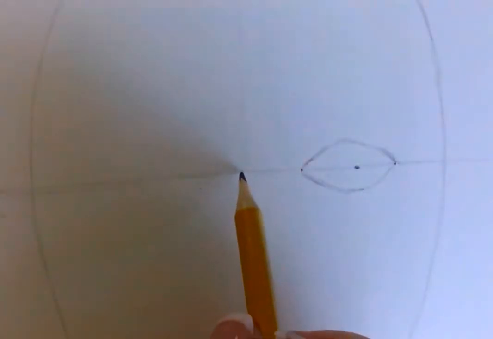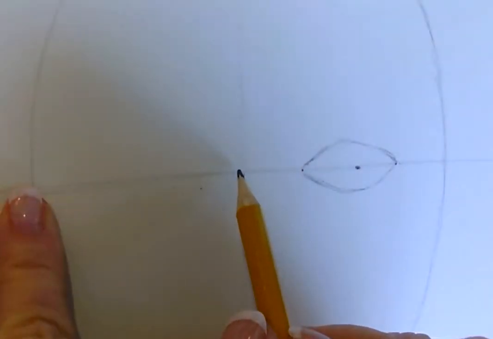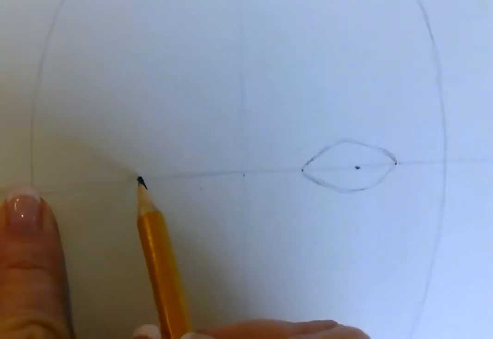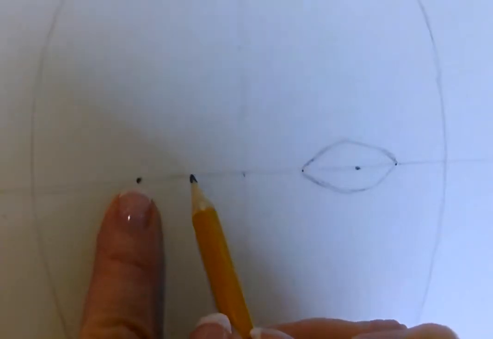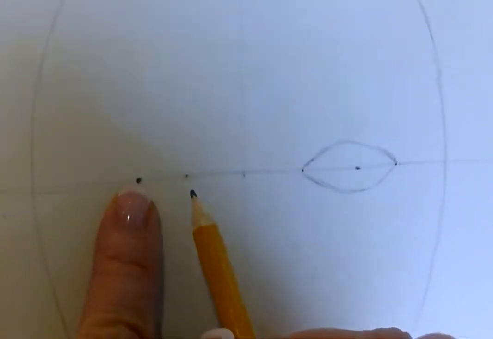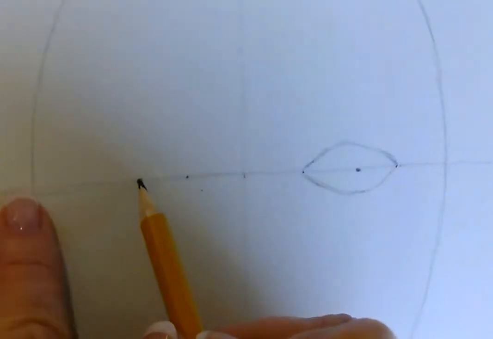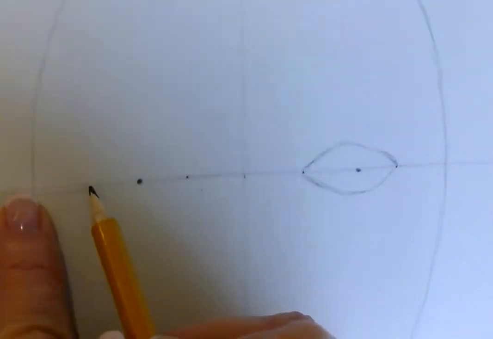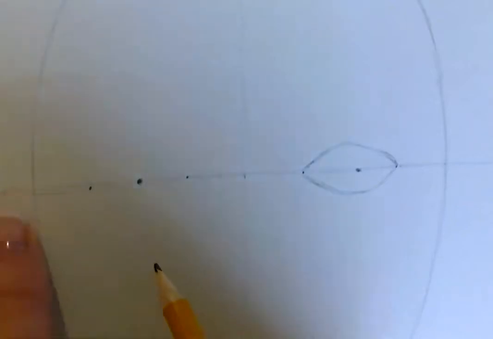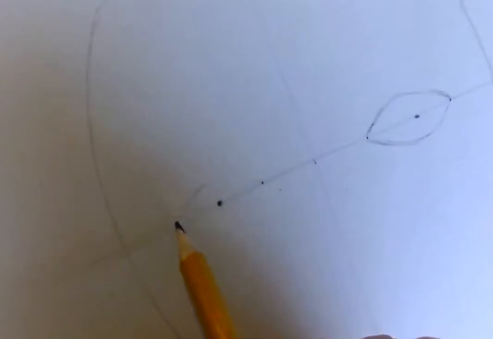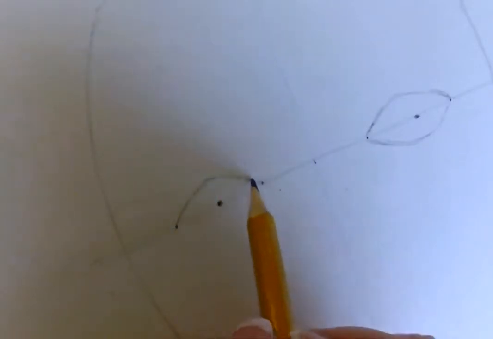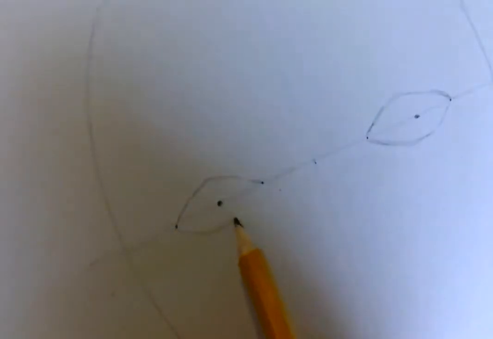Let's go over here and do the same thing. Between these two points, find the middle, put a dot. Between the center and that point, find the midway, put a small dot. Between that point and the side of the head, find the halfway, put a small dot. Draw the top and the bottom part of the eye.